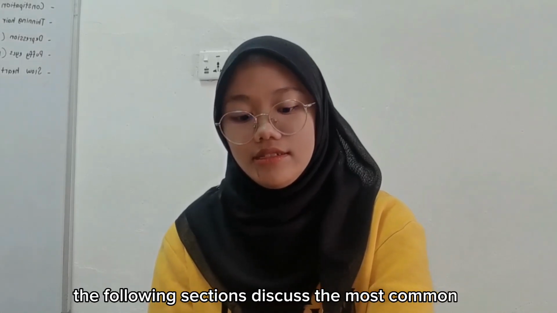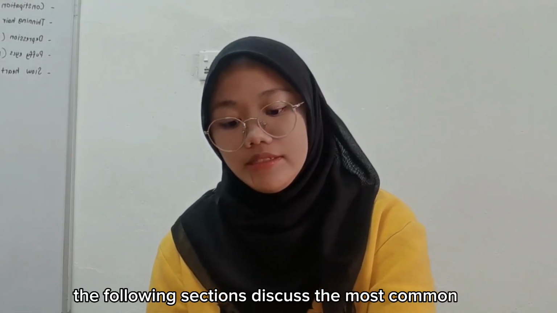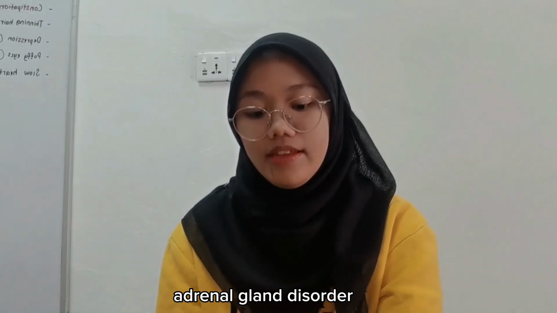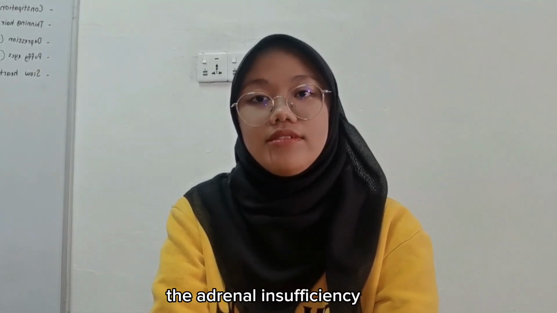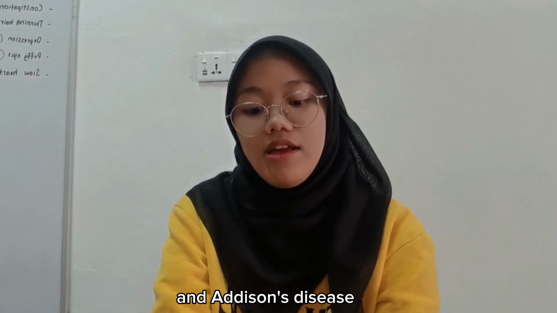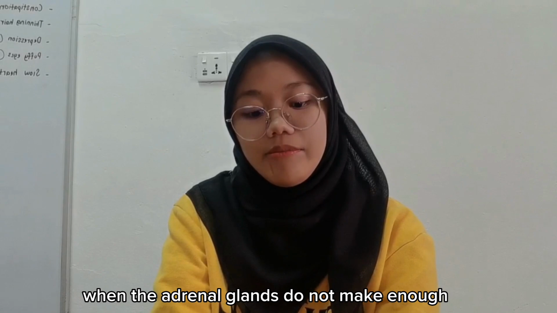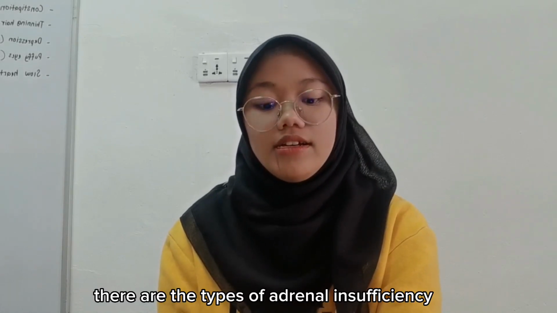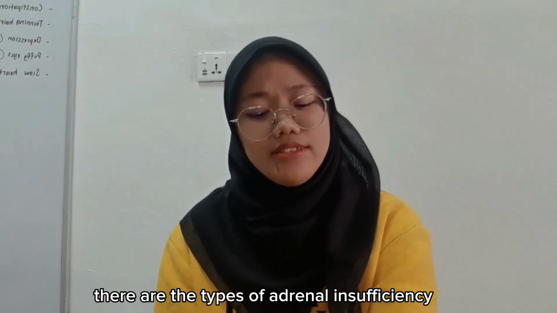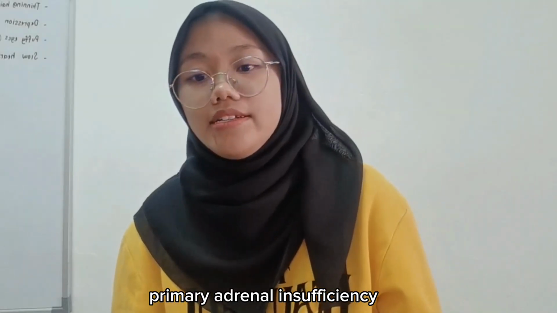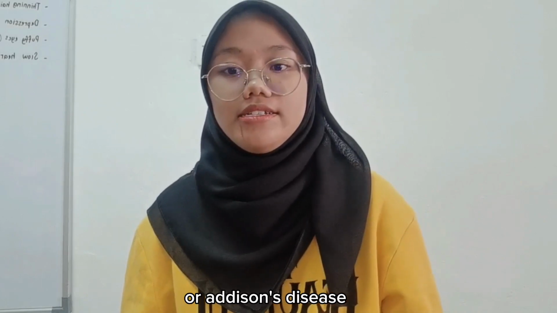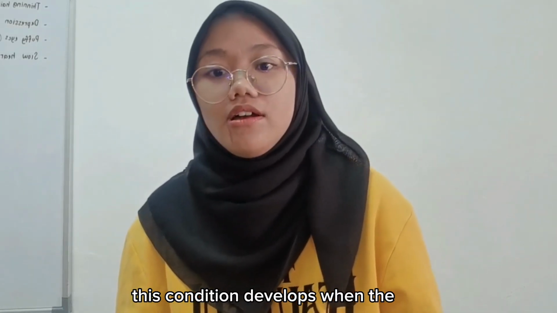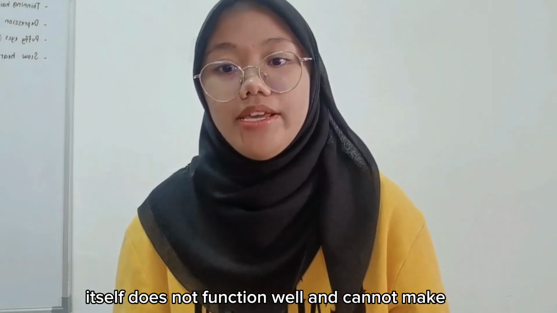The following section discusses the most common adrenal gland disorder: adrenal insufficiency and Addison's disease. When the adrenal glands do not make enough cortisol, it is known as adrenal insufficiency. There are types of adrenal insufficiency: primary adrenal insufficiency, or Addison's disease. The condition develops when the adrenal glands themselves do not function well and cannot make enough cortisol.